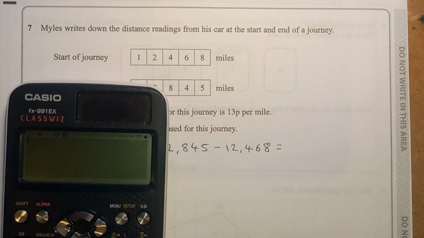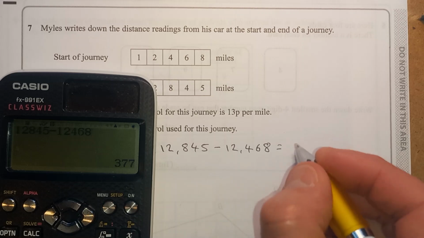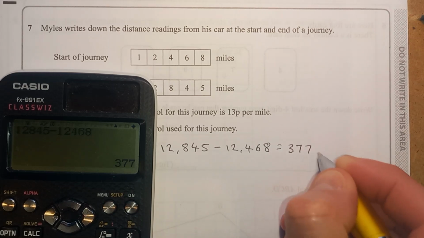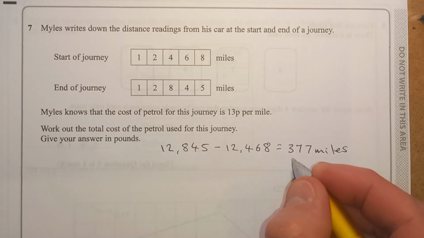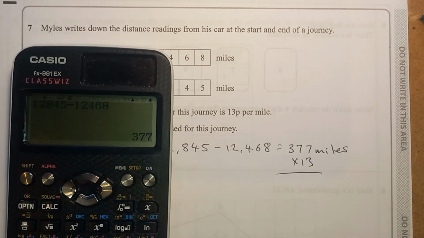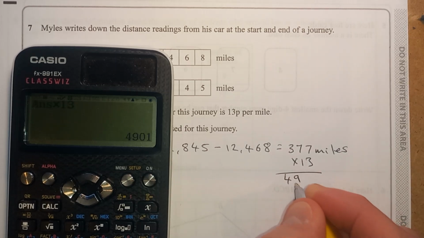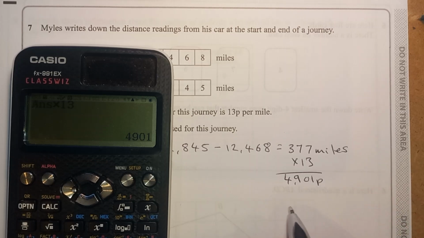So now we can use the calculator. 12,845 minus 12,468, get 377 miles. And it's 13p per mile, so we can multiply that by 13. And we get 4,901, but that's in pence, that's p.